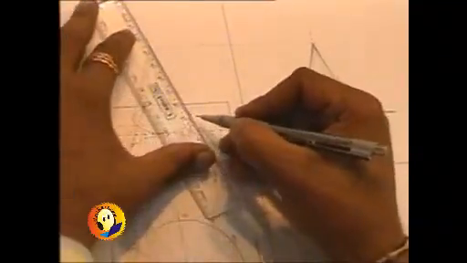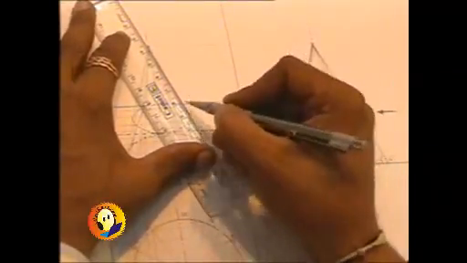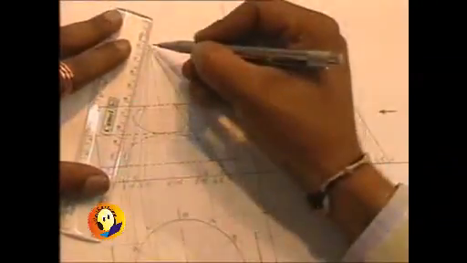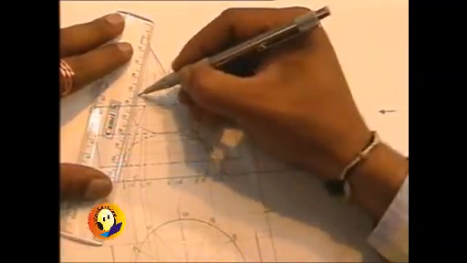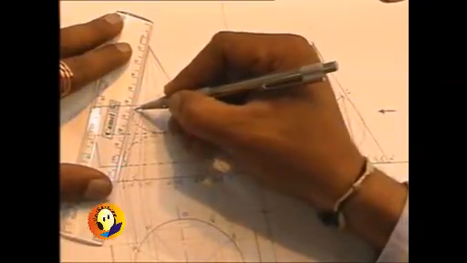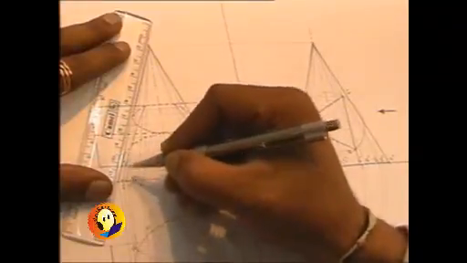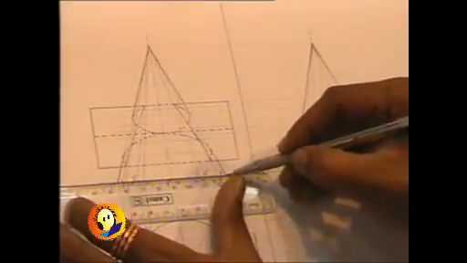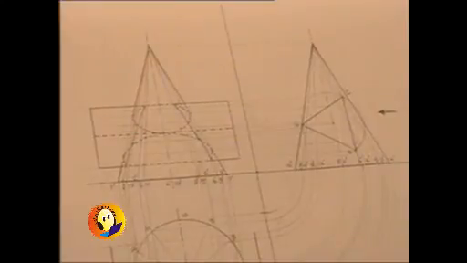In between it is not present. Afterwards it is partially invisible behind, and the rest of the part is visible. The same thing will happen for generator number 1. It will be visible up to a limit, then it will be dotted, then it will be dotted here also, and then there will be a full line. That will complete the front view of this particular problem.